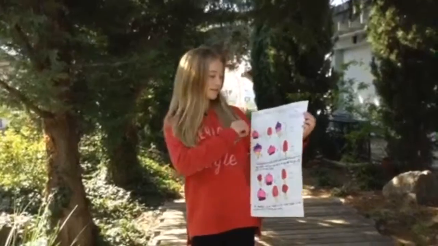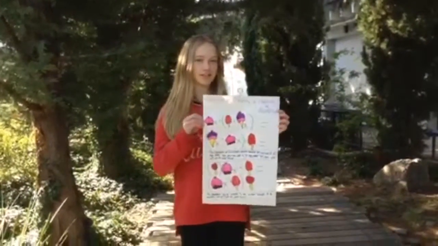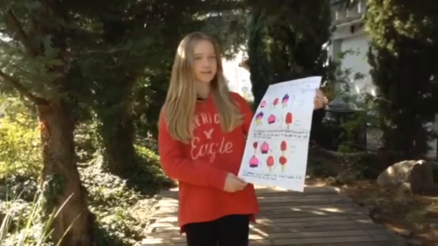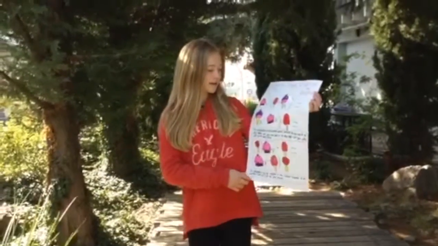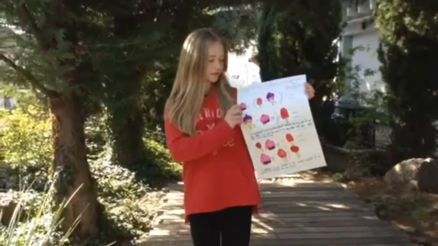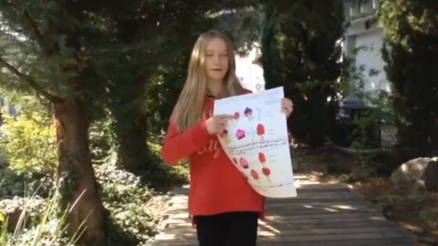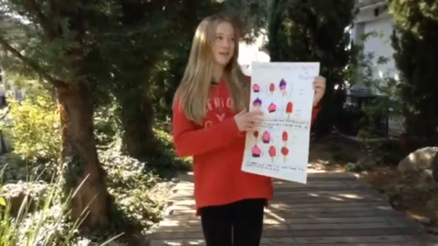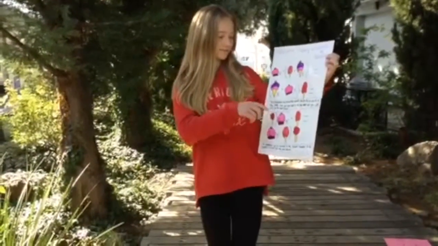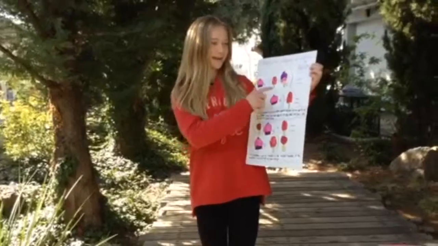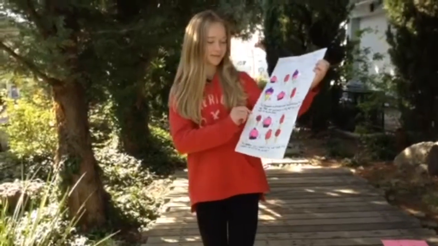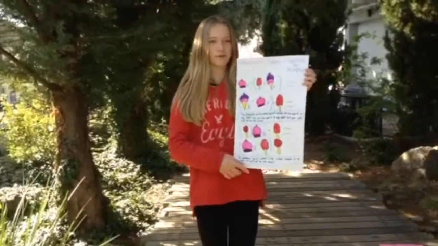I did the associative property of addition and multiplication. So the parentheses can be switched around. So if you do like the cupcake times the popsicle and the cupcake times the ice cream, it equals the ice cream and the cupcake in parentheses plus the popsicle. And the same thing for multiplication.